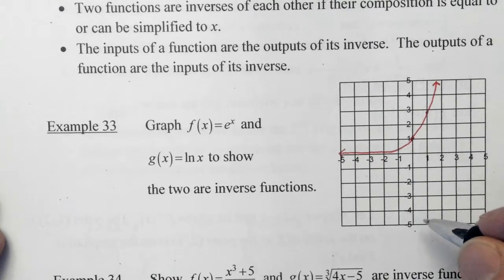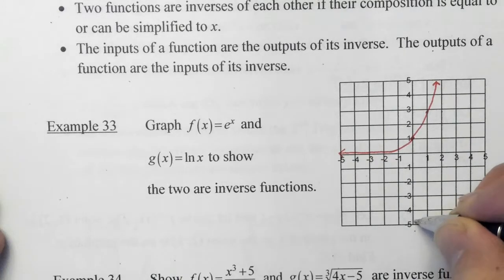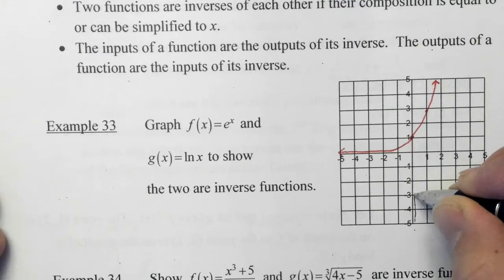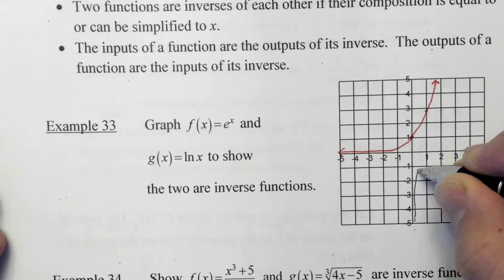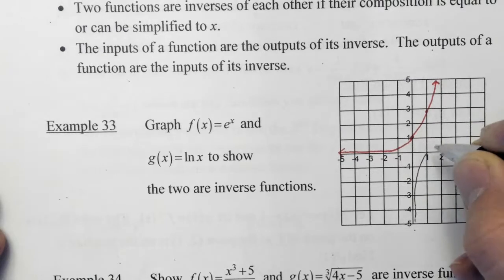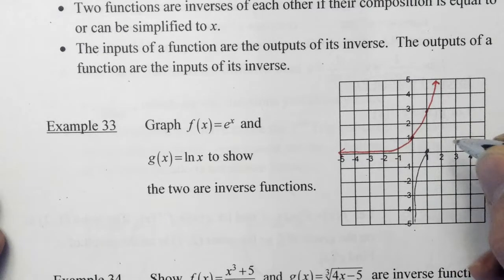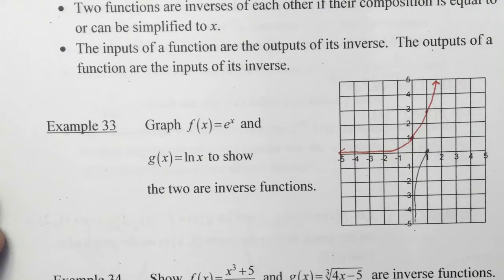But in fact, it begins just after the y-axis, and it comes up. The natural log of 1 is going to be 0. The way we've learned about natural log functions, or log functions in general, is that the log of 1 in any base will be equal to 0, because basically that's the same thing as saying what number to the 0 power is 1.